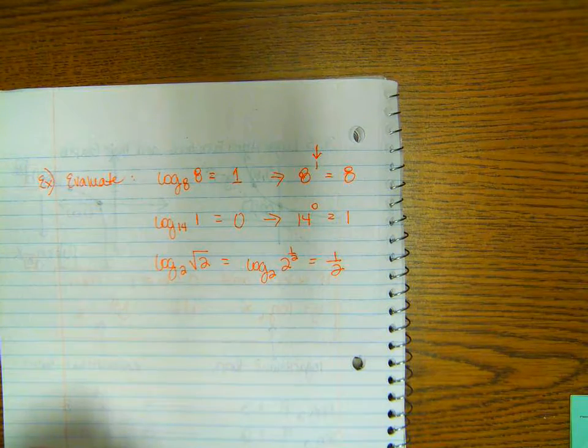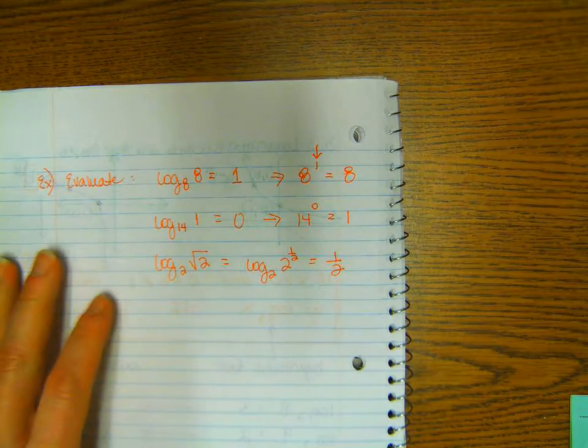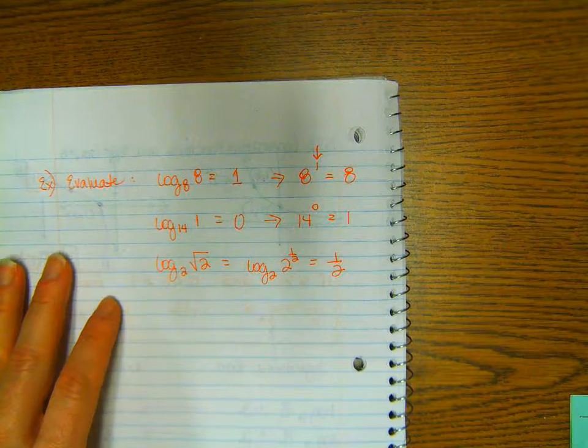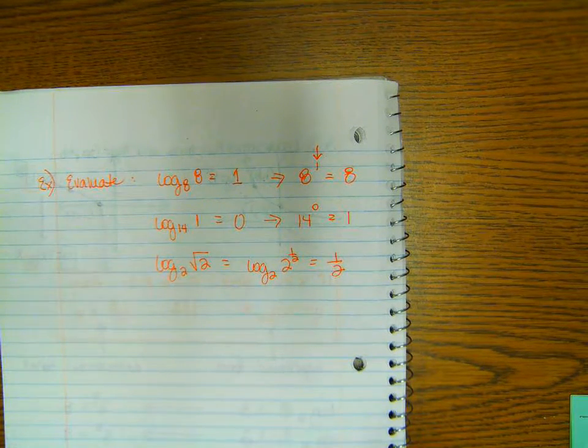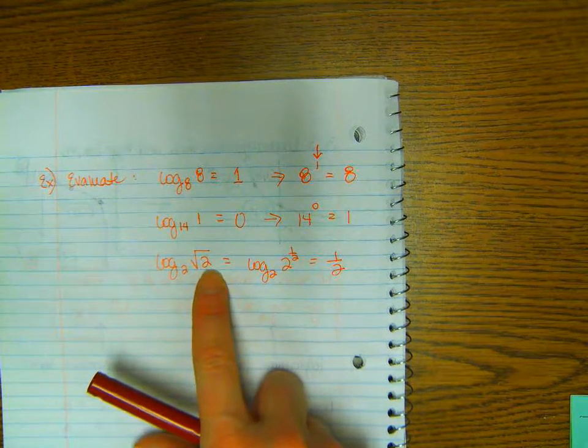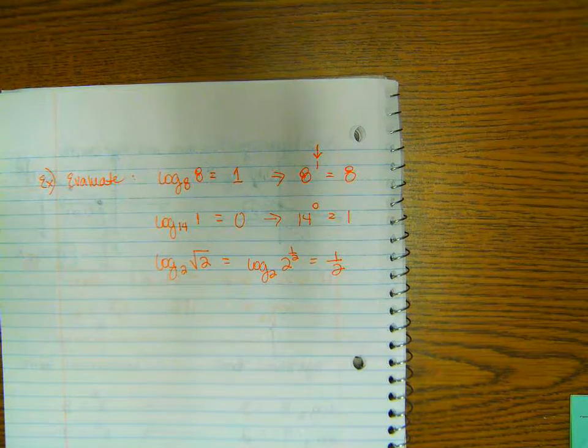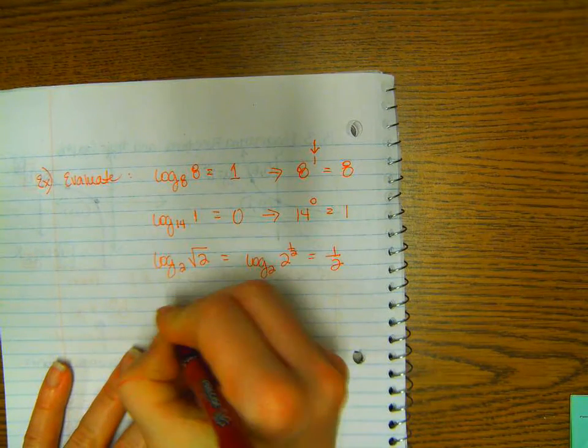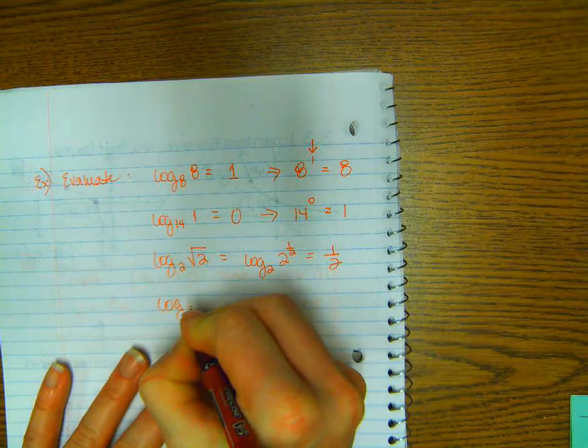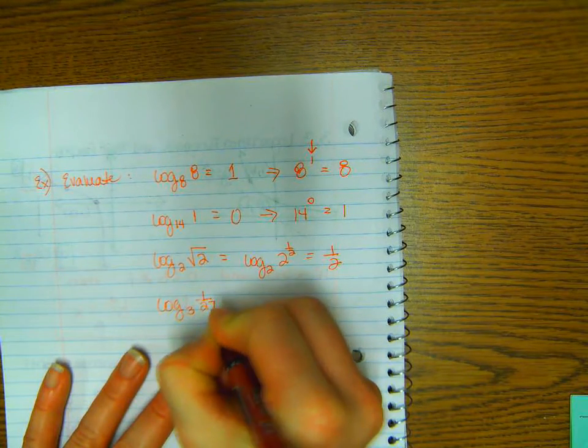All right, so you should be able to do radicals and also reciprocals. Should we do a reciprocal one? Log base 3 of 1 over 27. What do you think that is?